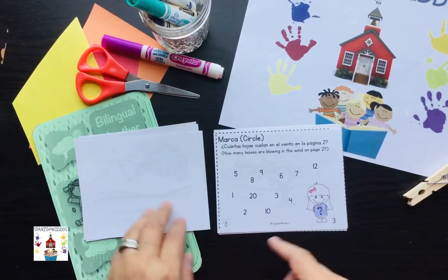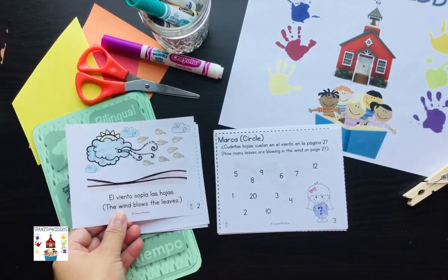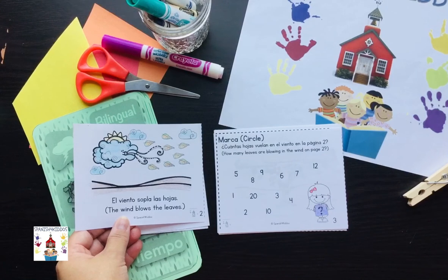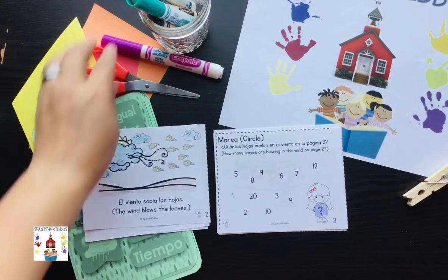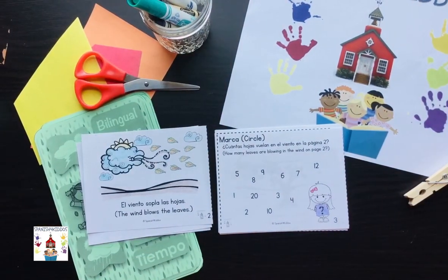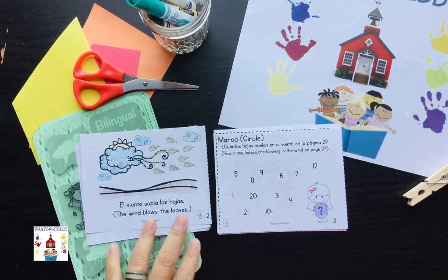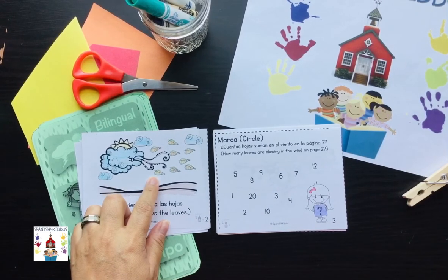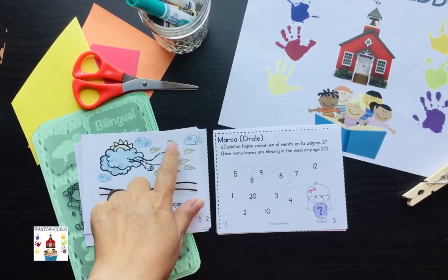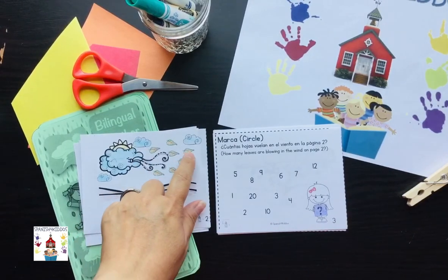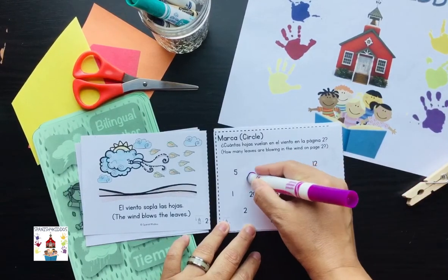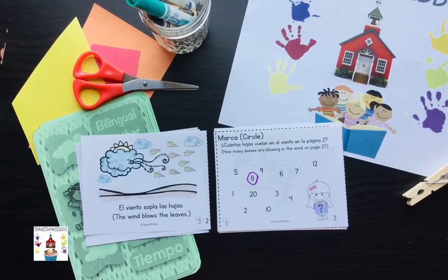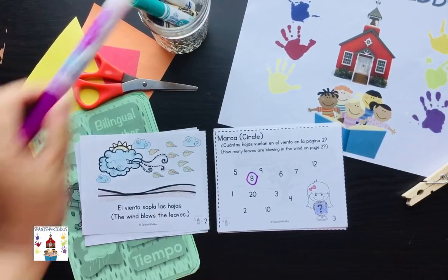And here's where you can circle in regards to page number 2. So it says, ¿Cuántas hojas vuelan en el viento en la página 2? How many leaves are blowing in the wind on page 2? So this is one of the types of books that you can either read it front to back, or you can actually stop and do the activities like I'm going to do now. So here's where you can go in and start counting what those are. So 1, 2, 3, 4, 5, 6, 7, 8. And so where is that 8? It is right here, the number 8. So you can do something like that there.